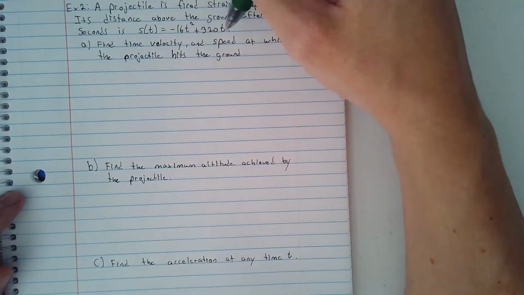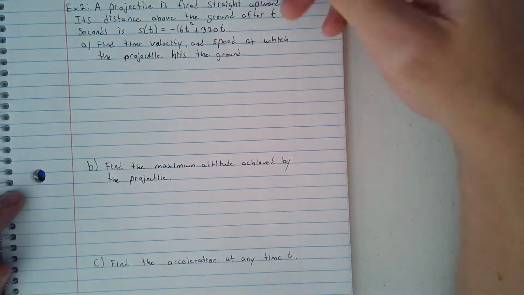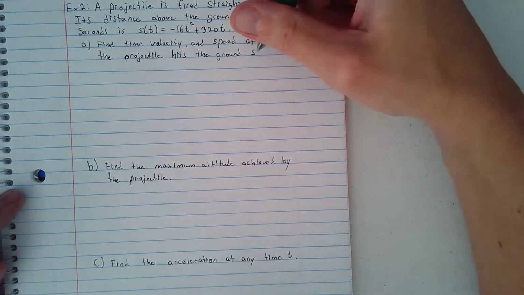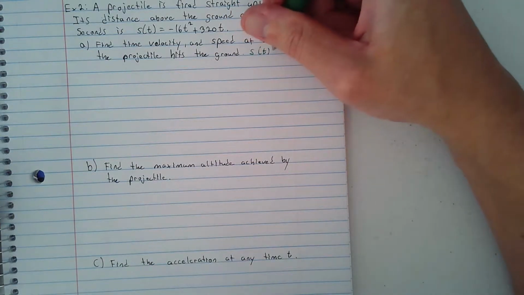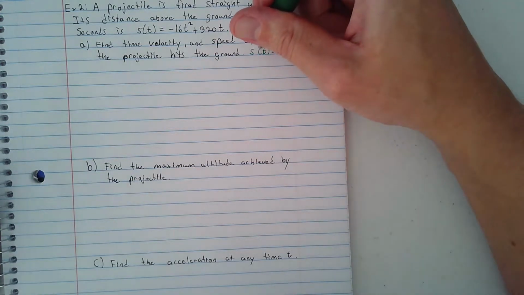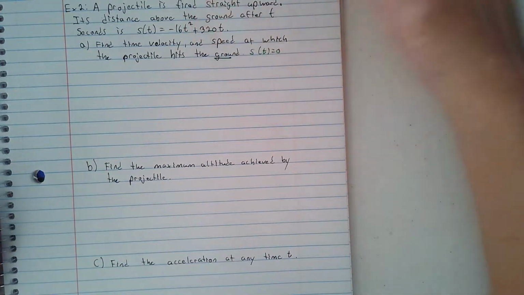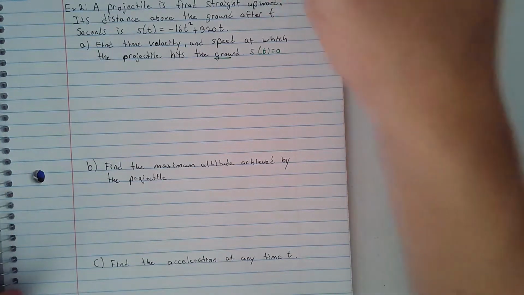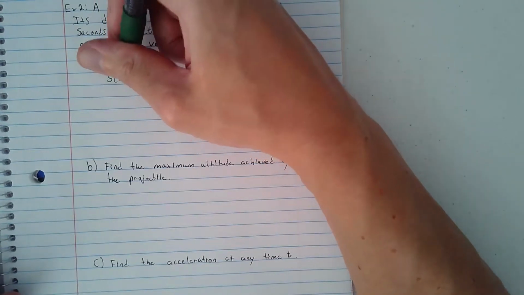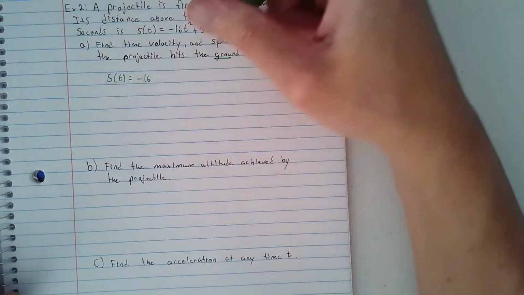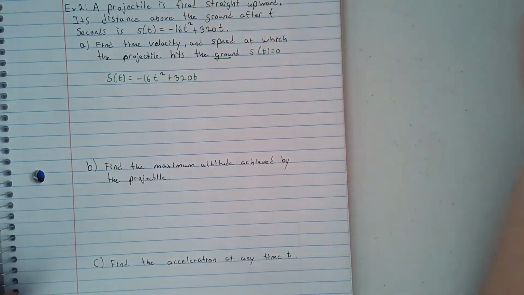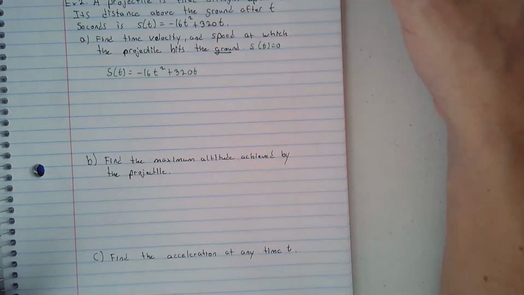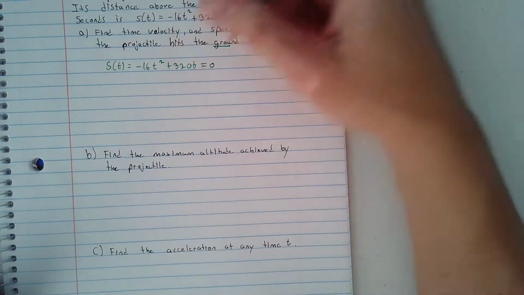So when the projectile hits the ground, the position will be equal to 0, because you think of ground as position 0, 0 feet from the ground. So we set s of t equal to 0 and solve for t.